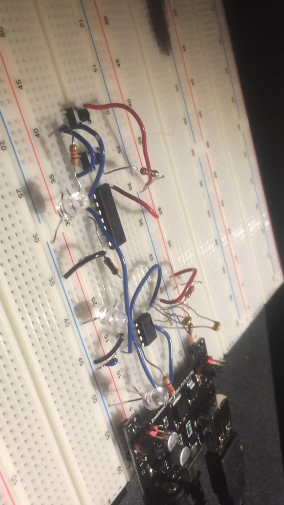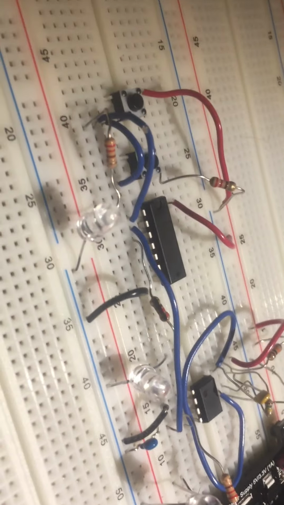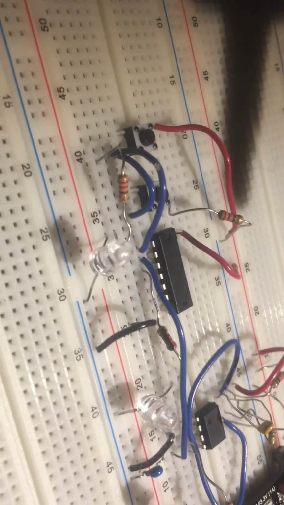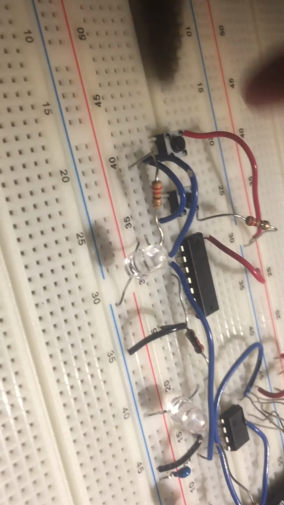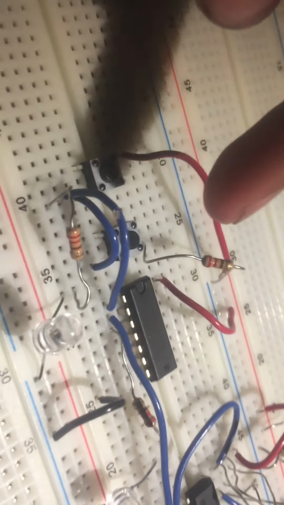So from the last lab, we made a timer, which is over here, and in this lab we use an AND gate and two switches to make a gated clock, basically. So first of all, this AND gate. We're using a 7408 chip, which is a quad AND gate.